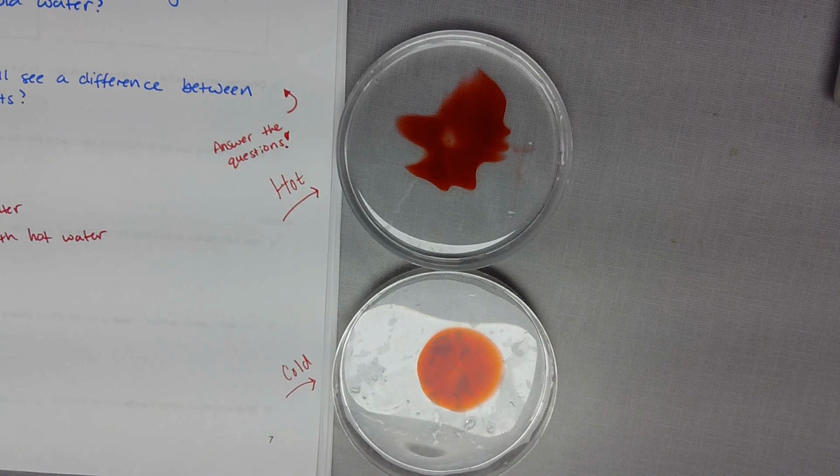So we are 30 seconds into the demonstration. This is the hot, this is the cold, and we're going to watch them for 1 more minute.